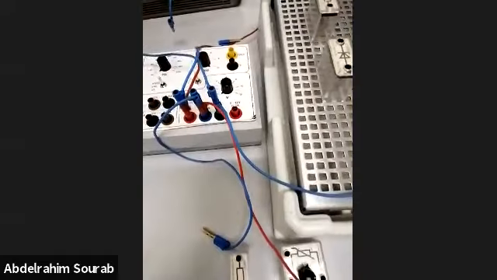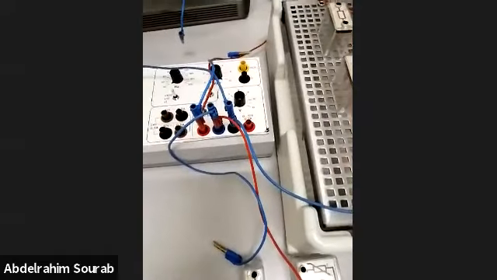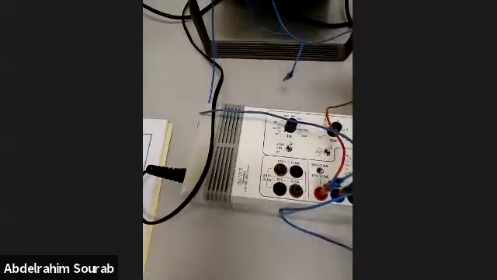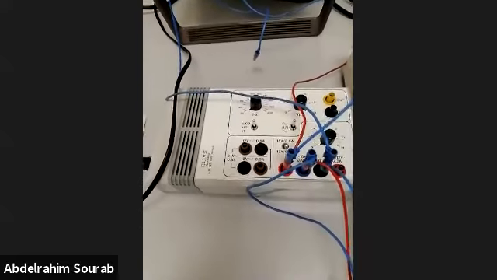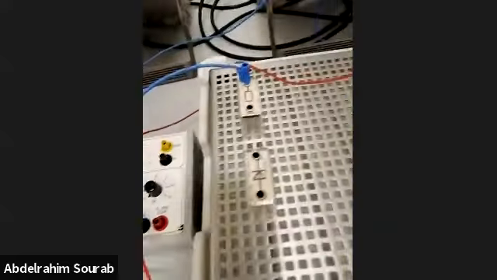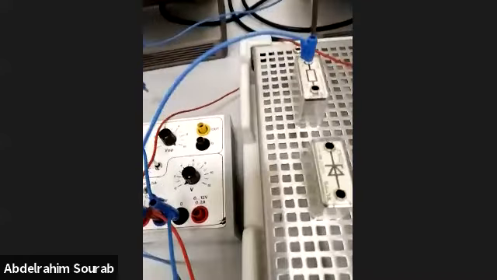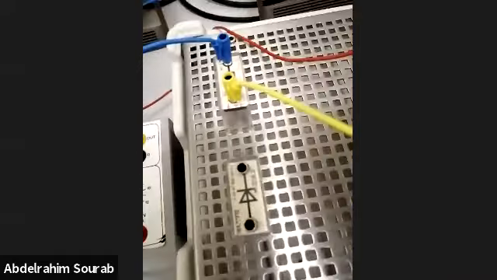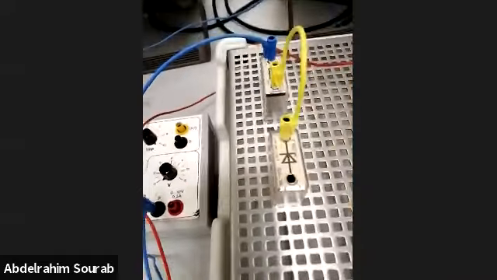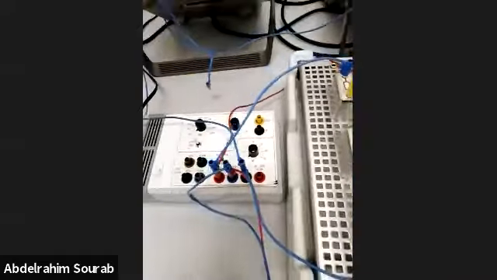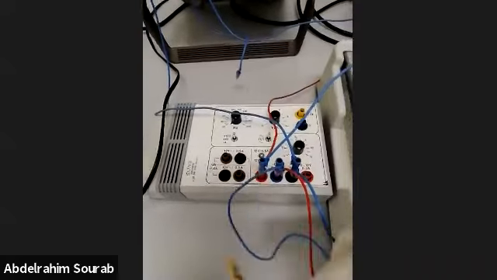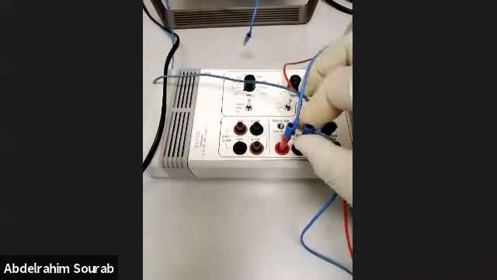Then we have to apply minus 15 volt to 1 kilo ohm. Okay, and from 1 kilo ohm to Zener cathode, and from Zener cathode to ground.